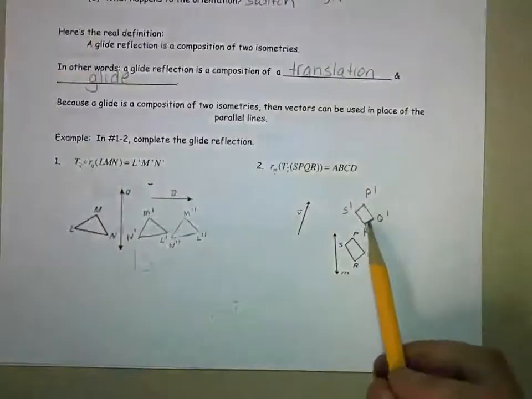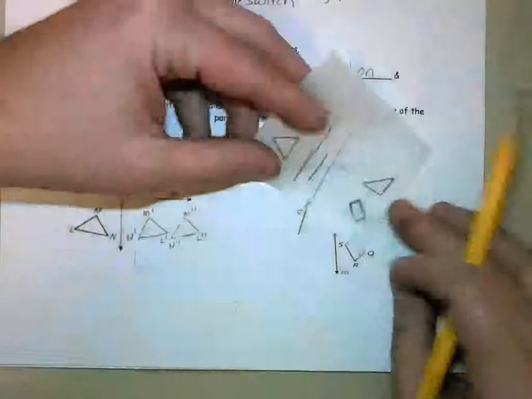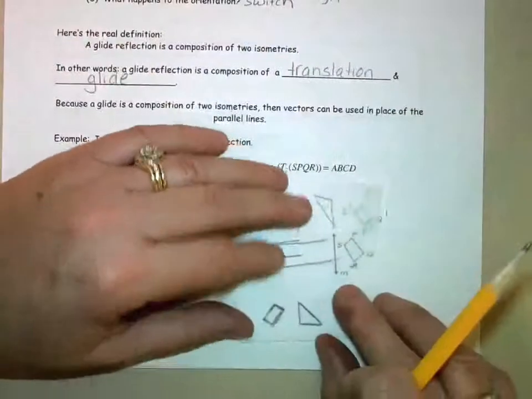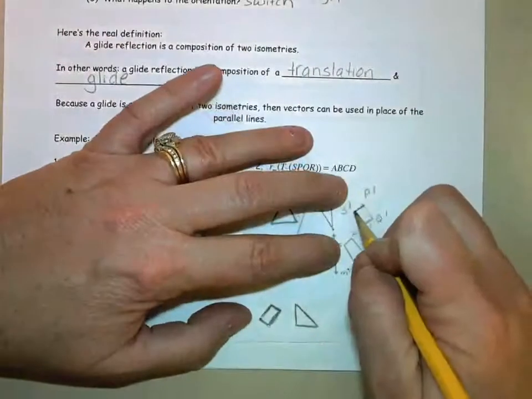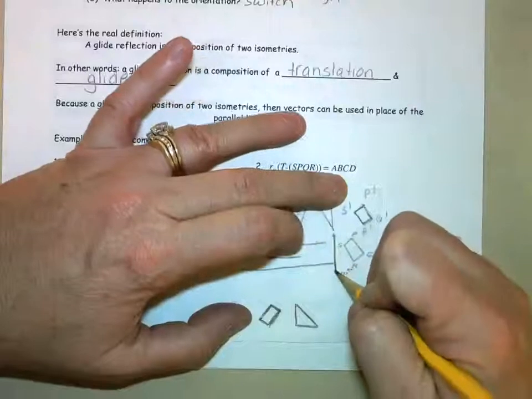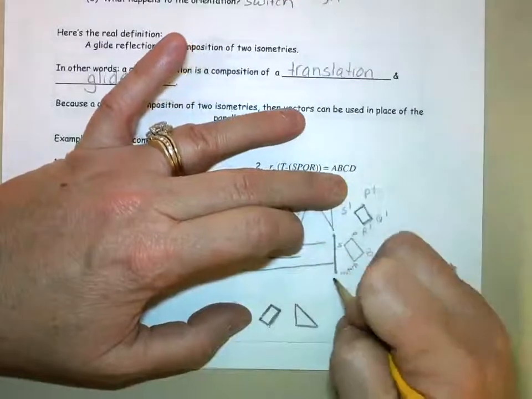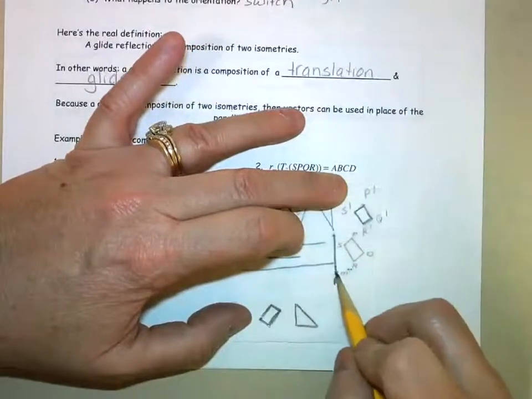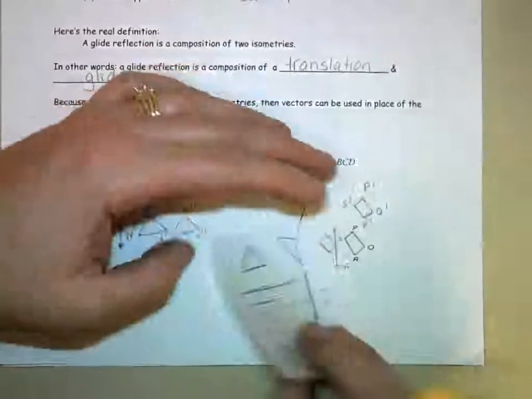And then we take that quadrilateral, trace it over again, right here, the new quadrilateral, and this is my reflecting line. Put an R right there just so I know which one I'm talking about.